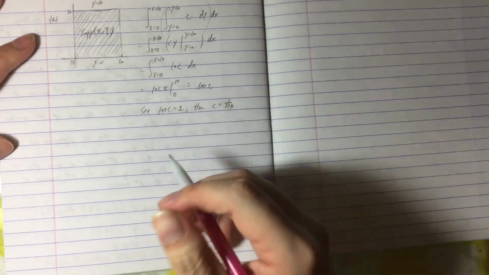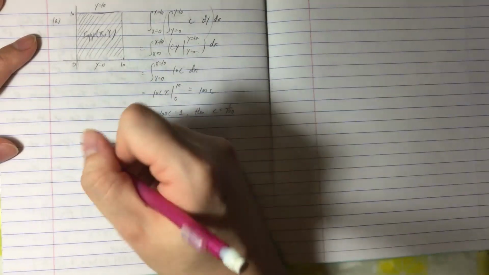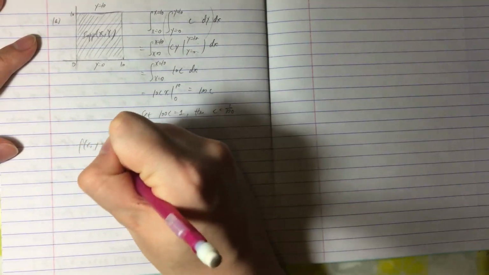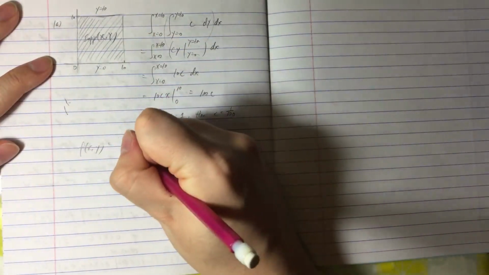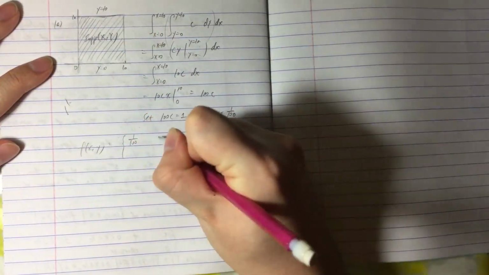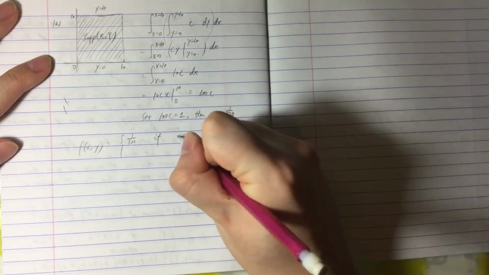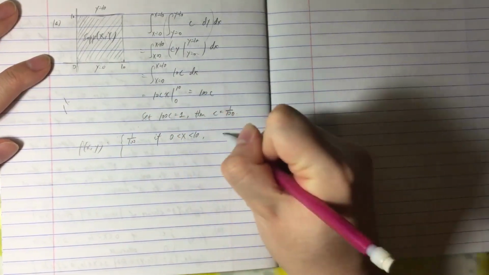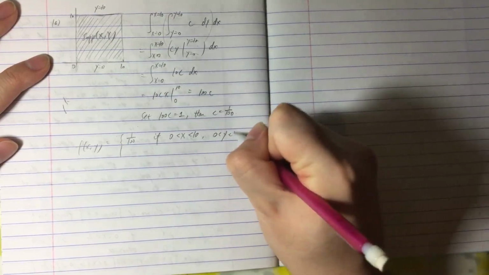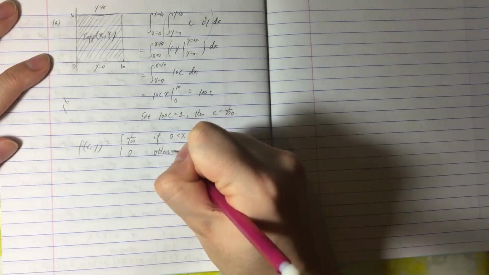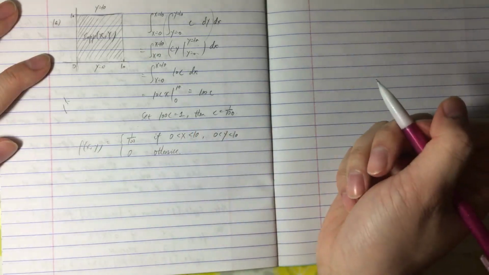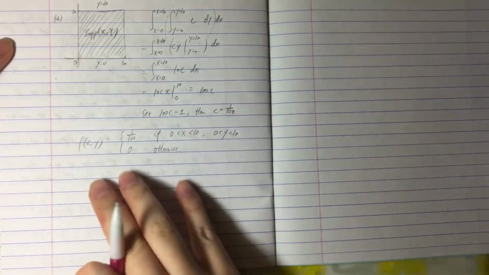So for the joint PDF, f of x, y equals 1 over 100 if x is between 0 and 10 and y is between 0 and 10, and 0 otherwise. That's the joint PDF. That's part A. Find the joint PDF.